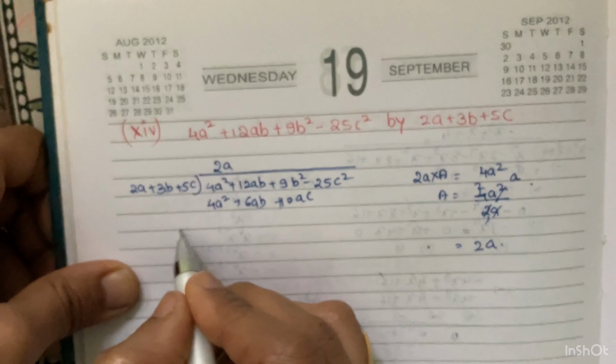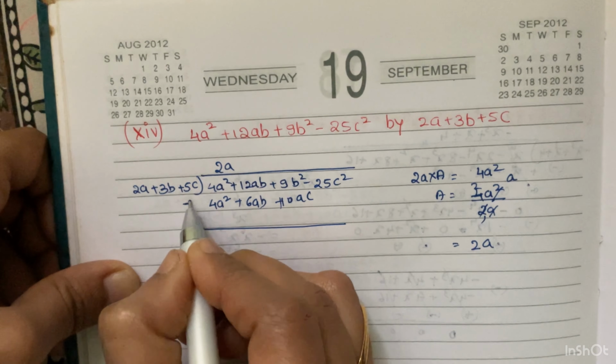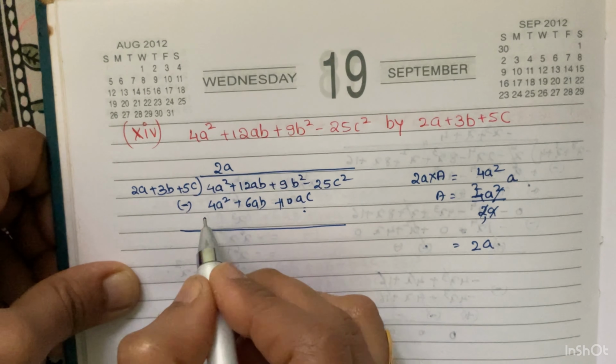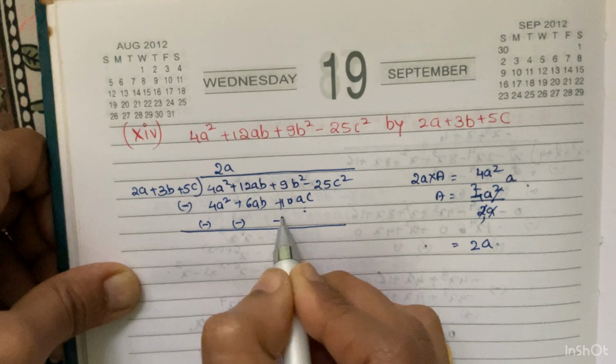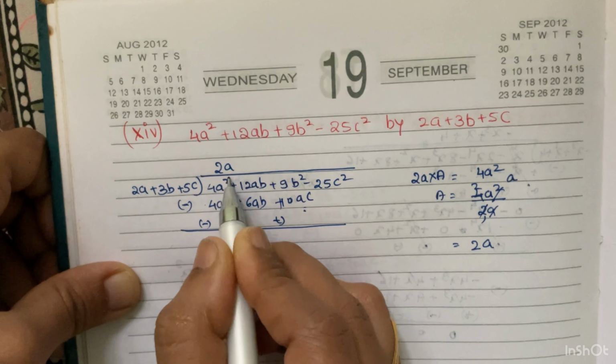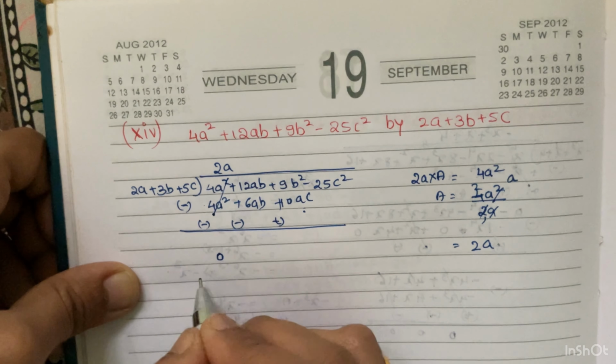Okay, and now we need to do subtract here, right? So in the subtract, the second polynomial's terms' signs will get changed. So like here, plus 2 minus, plus 2 minus, plus 2 minus here. Now 4a square minus 4a square get subtract, and we will get the remainder as 0 here.